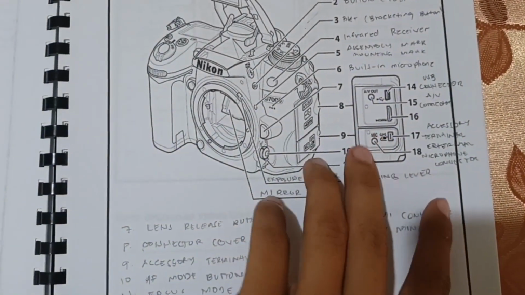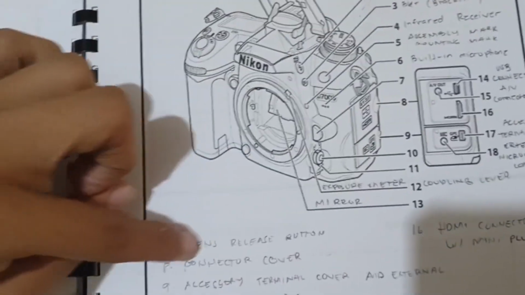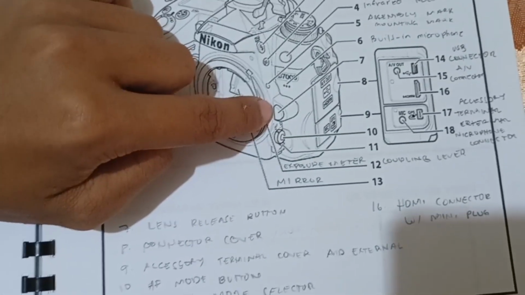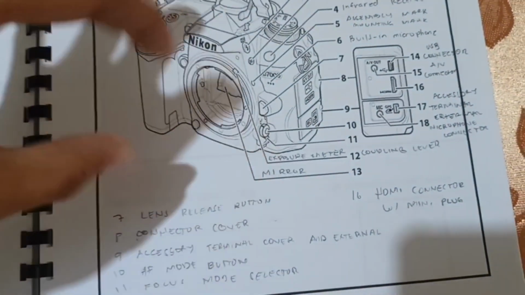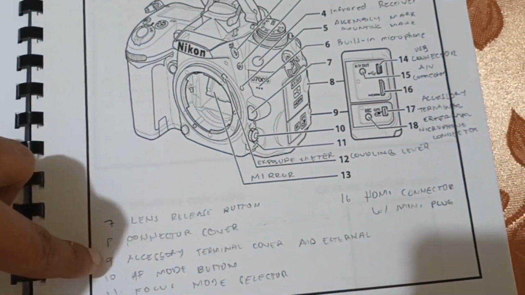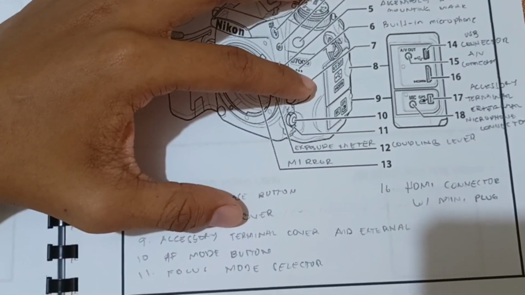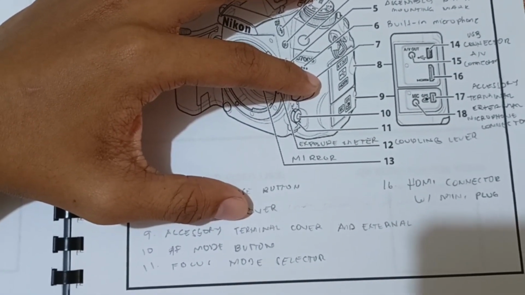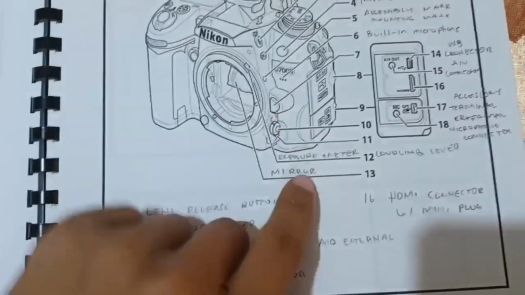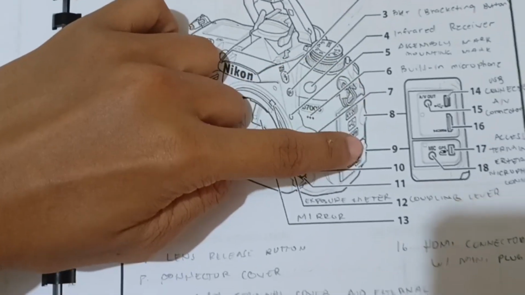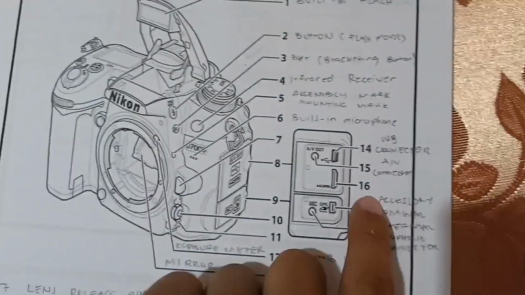Next is the lens release button. Okay, ito yung naglalak doon sa lens natin kung pag magkakabit tayo ng lens. And of course the connector cover. Next is the accessory thermal over and external. Focus mode selector, ito yun. And AF mode button is sa gilid siya, pero ito yun, titingnan natin siya banda rito.